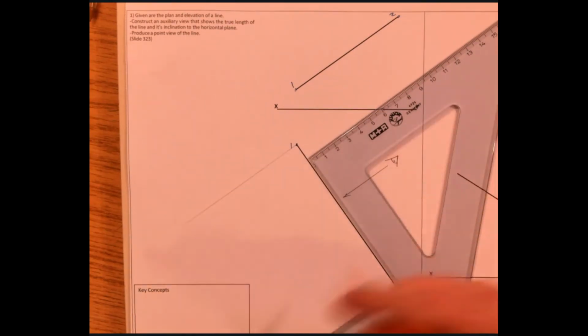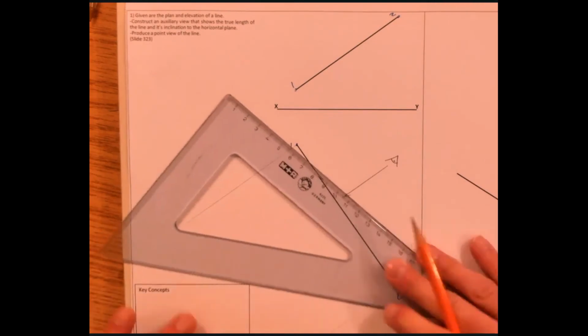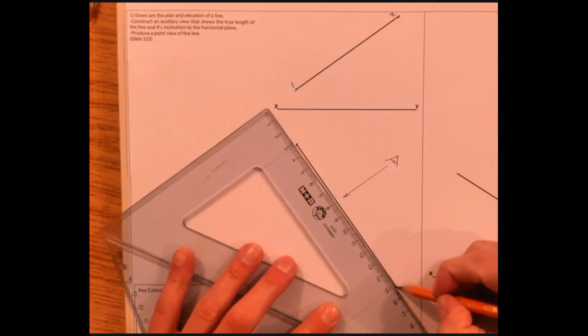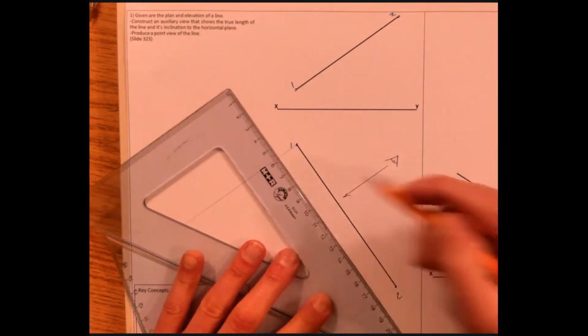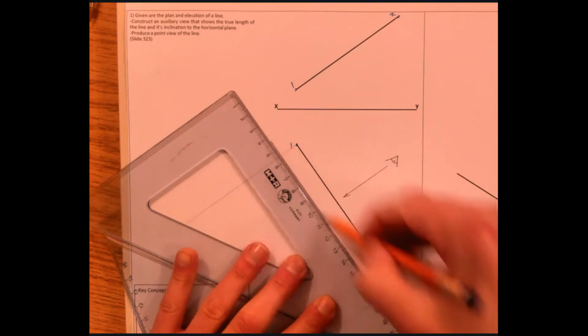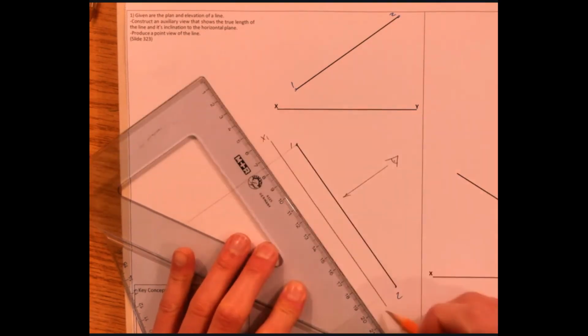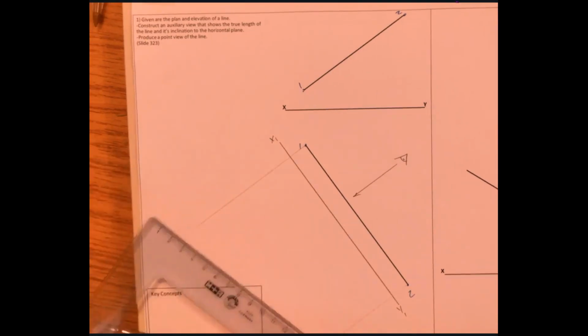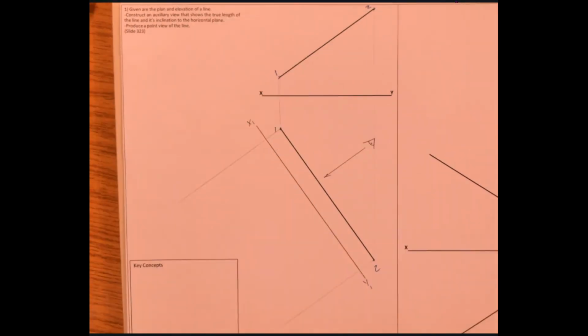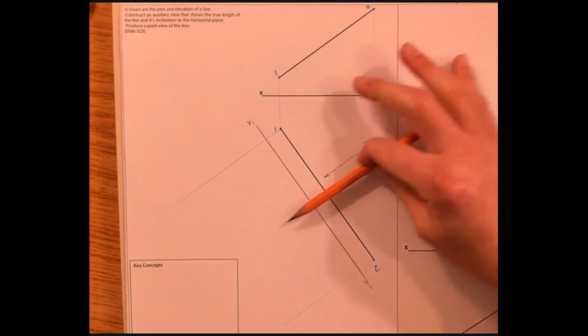And project out. I'll step out and put in an XY line anywhere there at all, X1, Y1. So I projected out an auxiliary elevation.